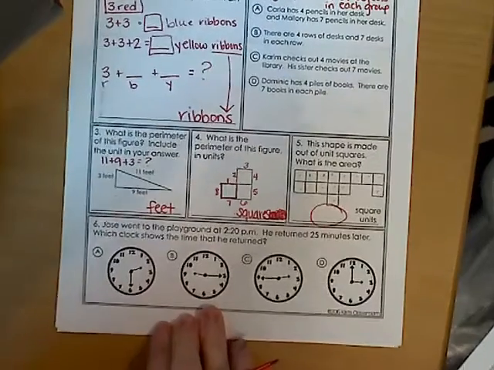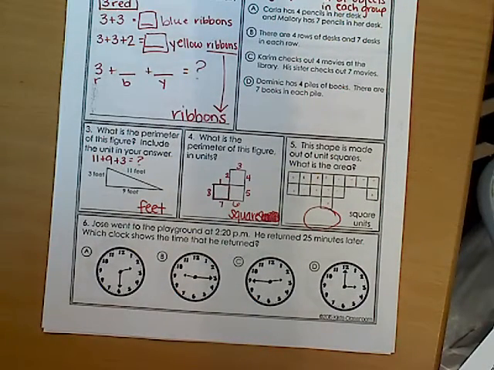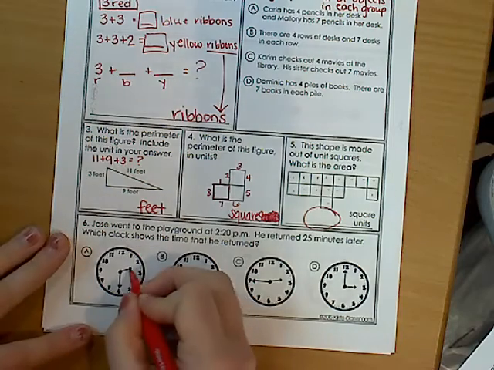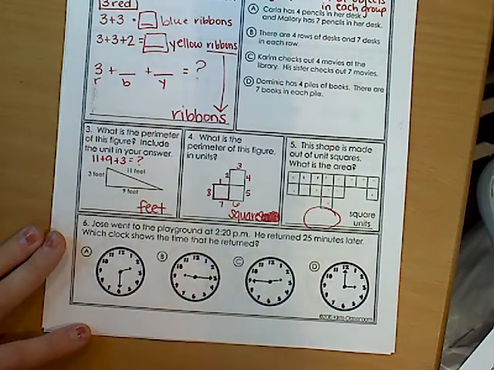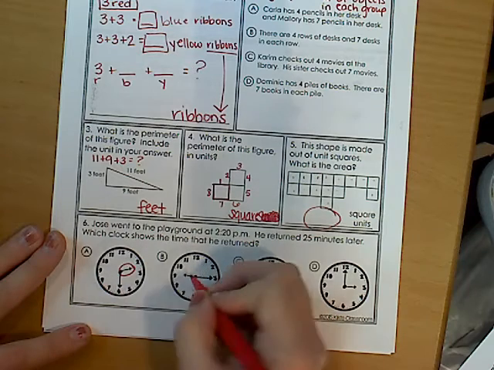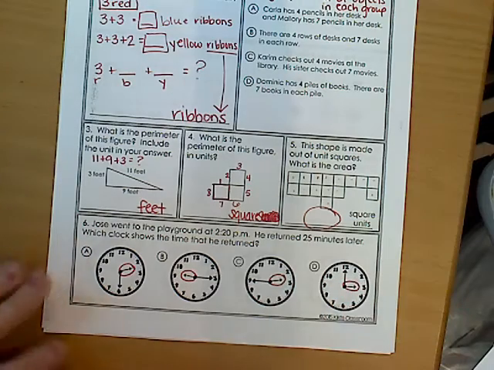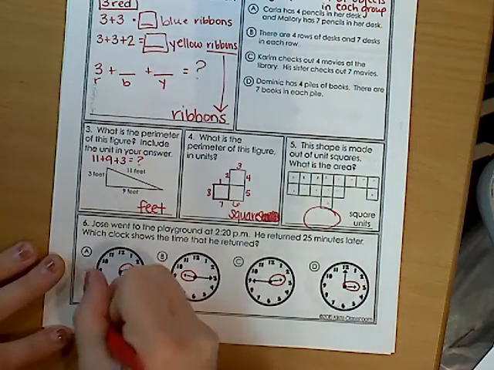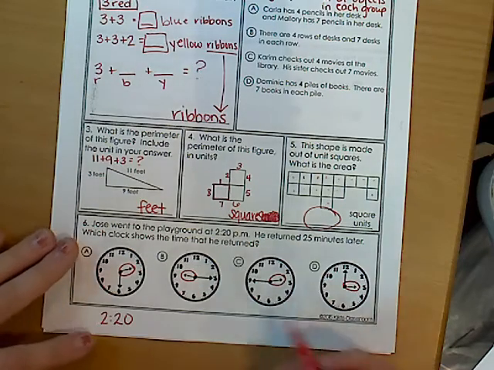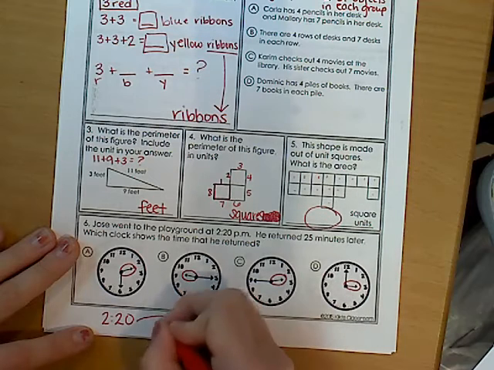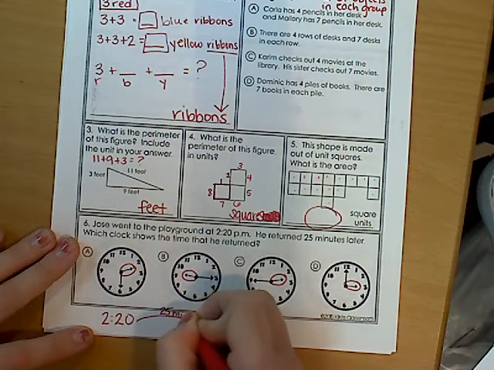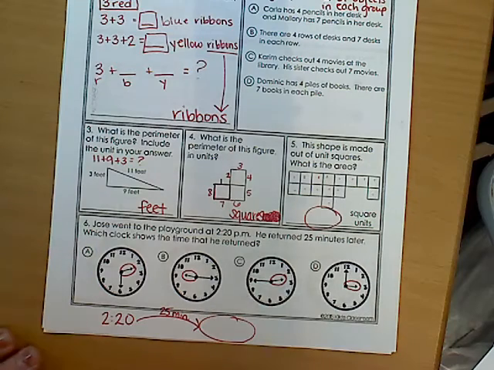And then number 6, Jose went to the playground at 2:20 p.m. He returned 25 minutes later. Which clock shows the time that he returned? Now, I am going to circle the small hand or the hour hand on each one so you know. Hour hand, hour hand, hour hand, and hour hand. You need to choose which one is correct. So you have 2:20, and you're going to bounce up 25 minutes. What is your time?